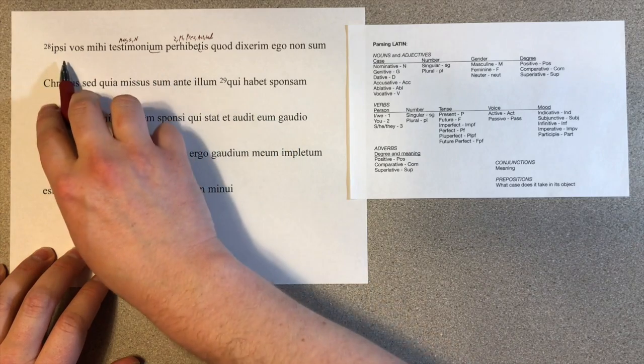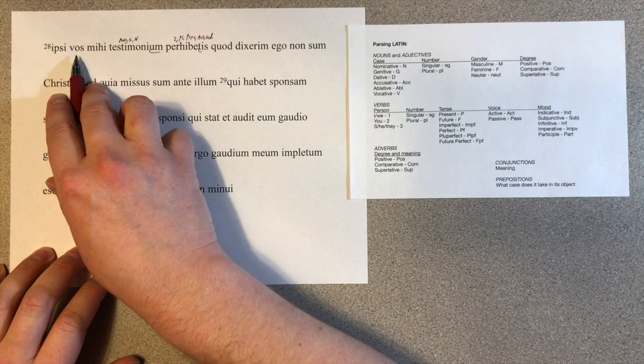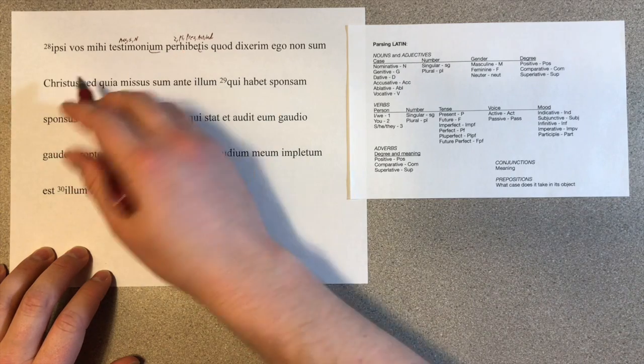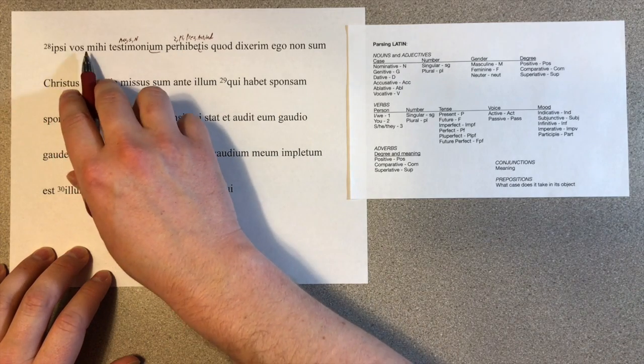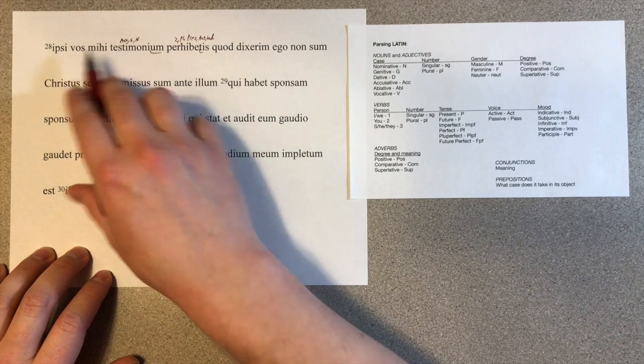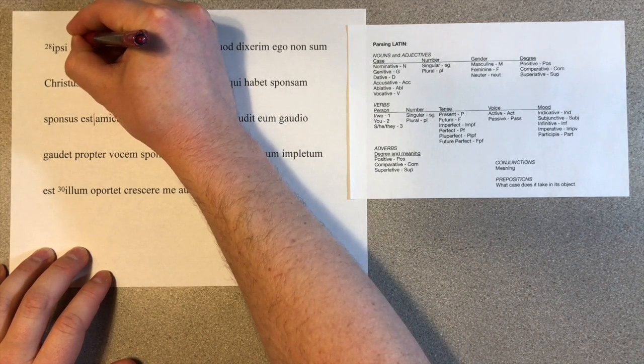Right, now looking back at these pronouns, you've got vos, which is from vos, vester, vobis. So it could either be nominative plural or accusative plural. Since we've already got a second person plural here, nominative makes more sense.